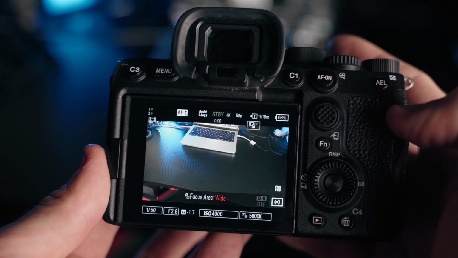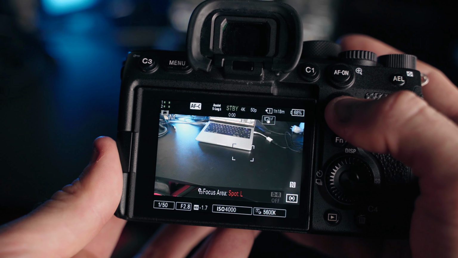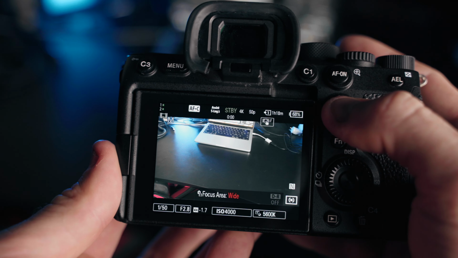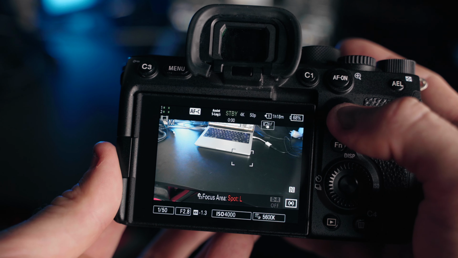We got this little bumpy touchpad. I've set this to another good feature, focus area. So what this does, it'll change the focus area. So at the moment, it's overall what's in the frame. If you change the focus area, you get a little box that appears on the screen. And what I use is usually focus area spot L. So it's this little box that I can move around by using this little bumpy pad.